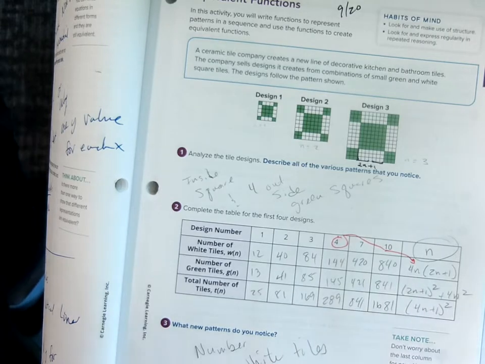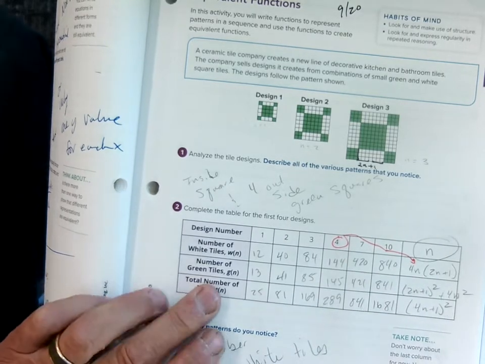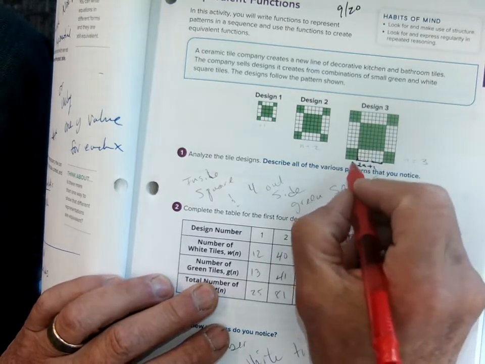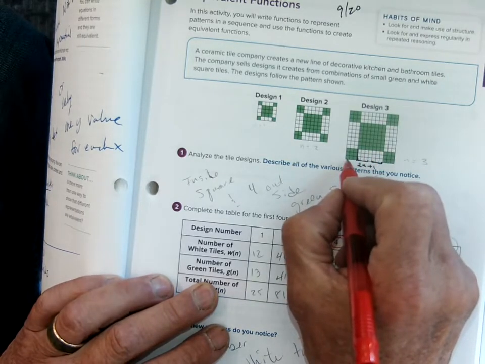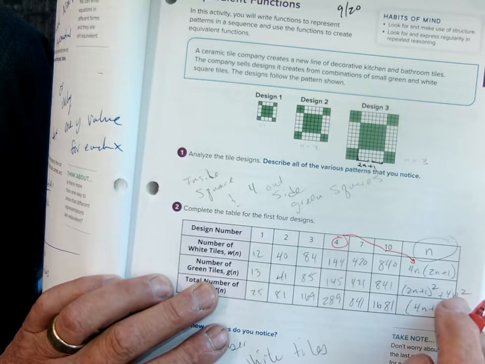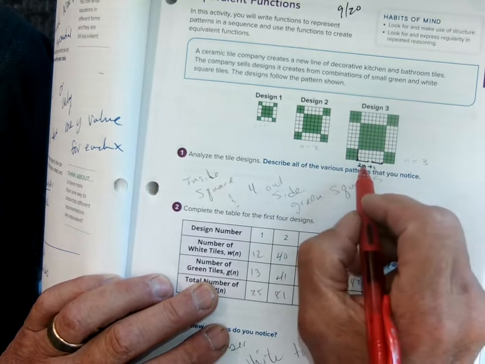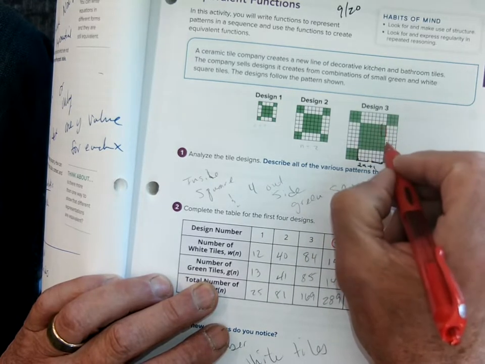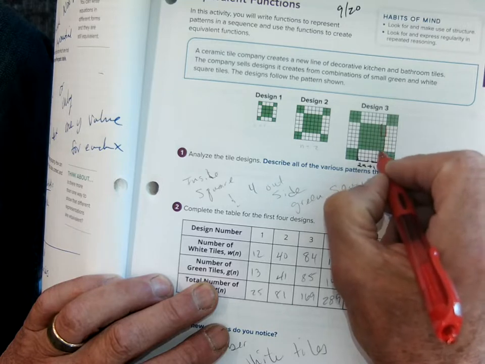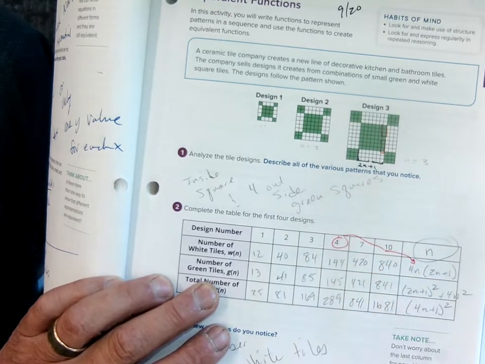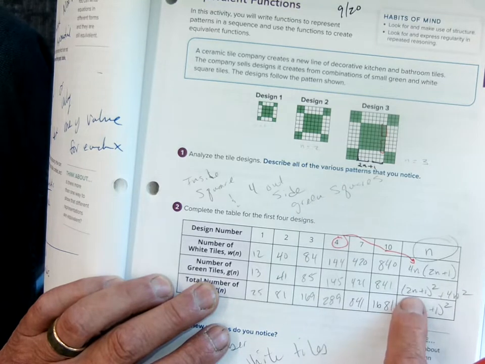Now the formulas for the rest of these. Green tiles has got an n by an n, and there's 4 of those. There's my 4n squared. For the green tiles, for the big square, I've got an n plus 1 times another n plus 1. So I've got a 2n plus 1 squared plus the 4n squared.